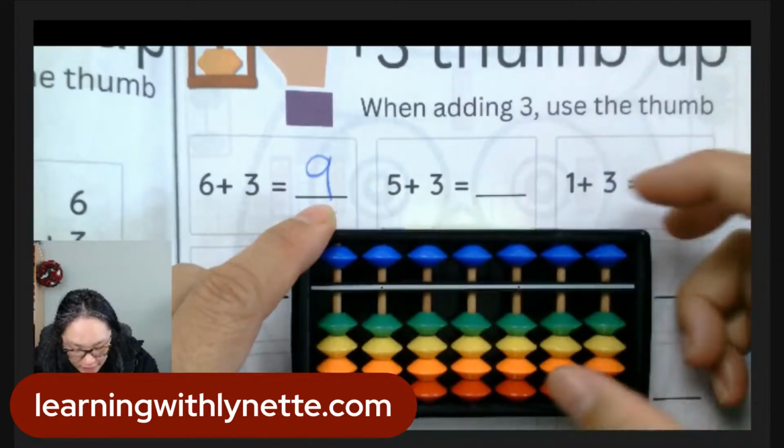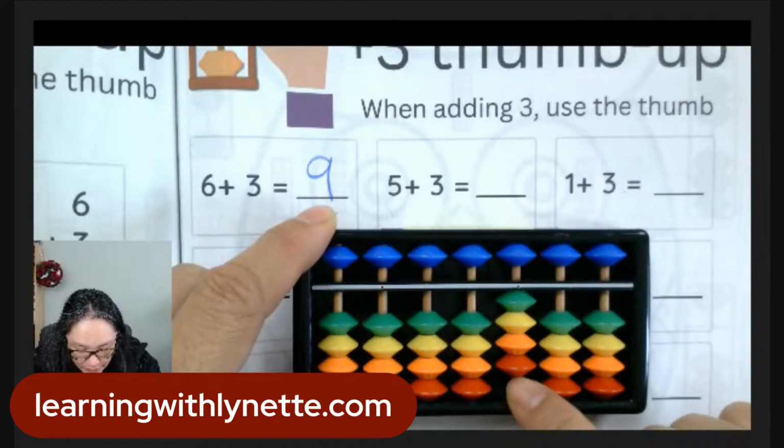Okay, so when I look, I have two, and when I add two, I'm going to add another two, right?